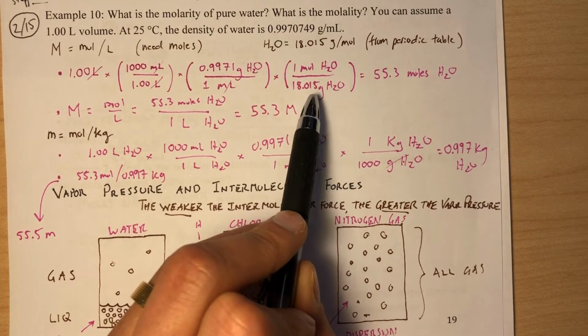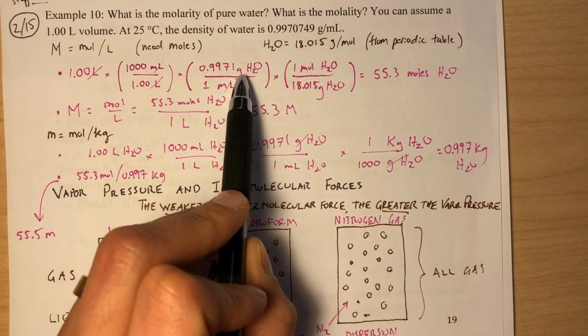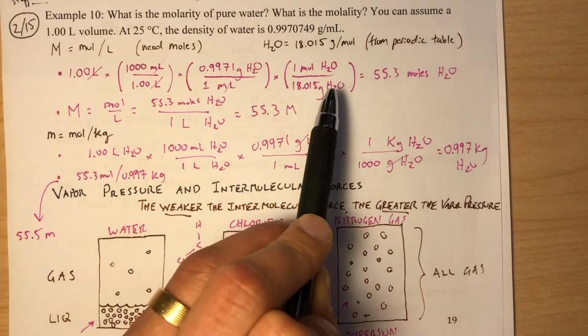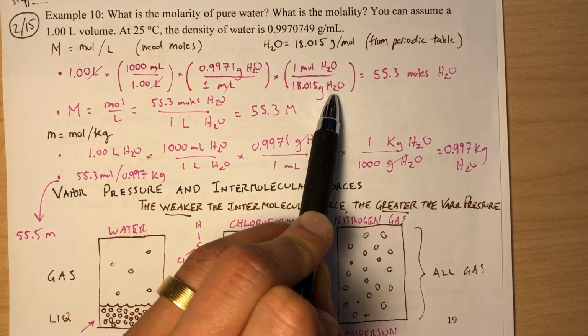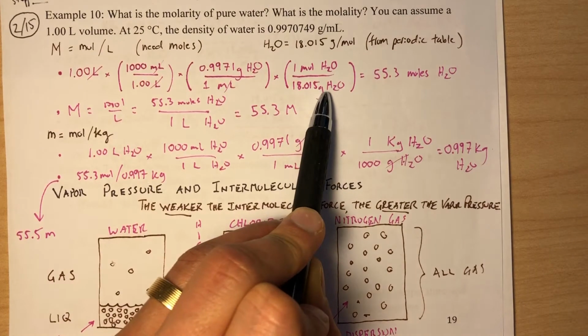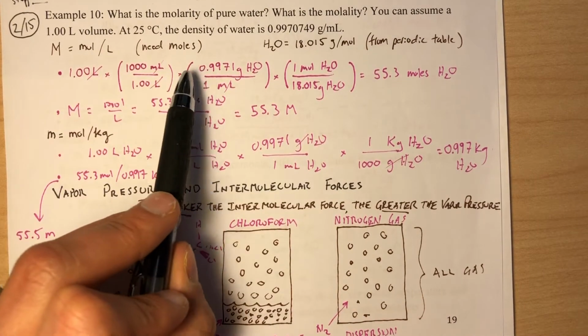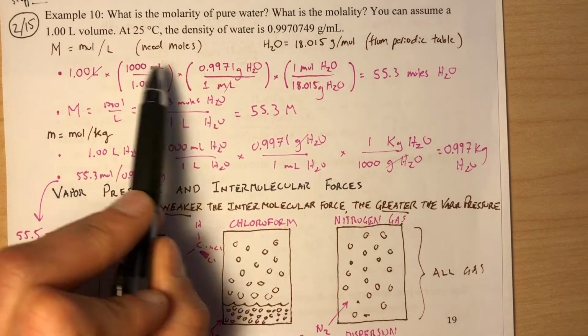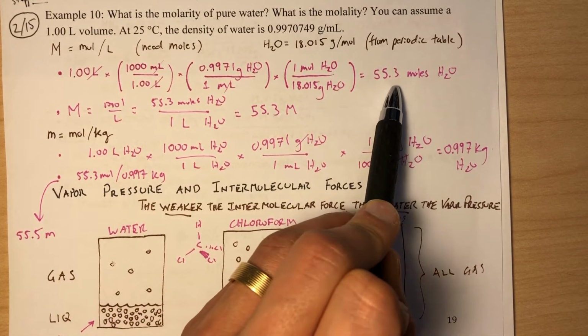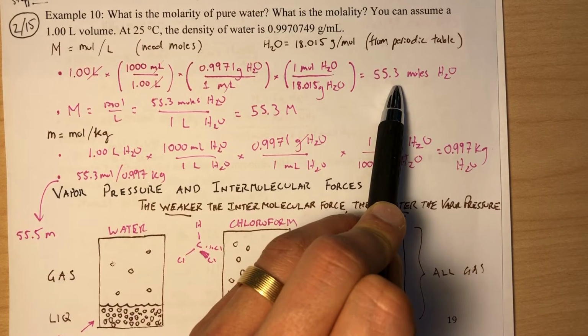If you're ever unsure of whether or not you want to divide or multiply, just make sure that your grams of water are canceling with grams of water in the denominator. So numerator and denominator should be canceling, and what we're left with is moles. So after you essentially do 0.997 times 1,000 divided by 18.015, you get 55.3 moles of water.